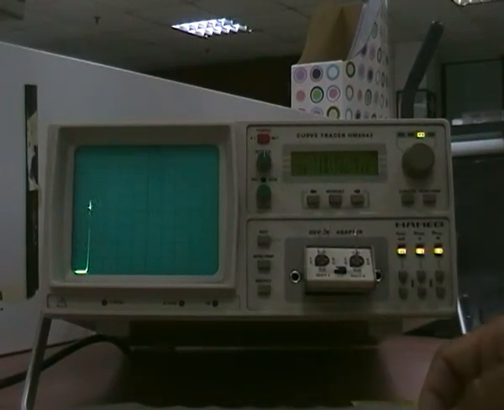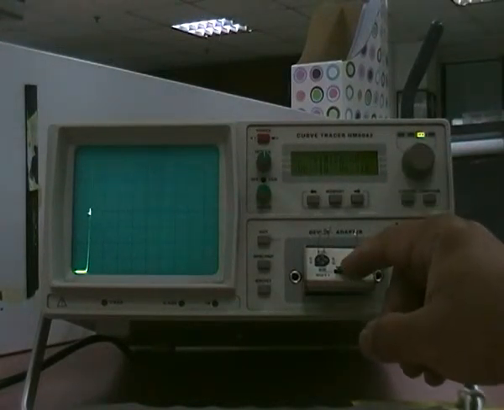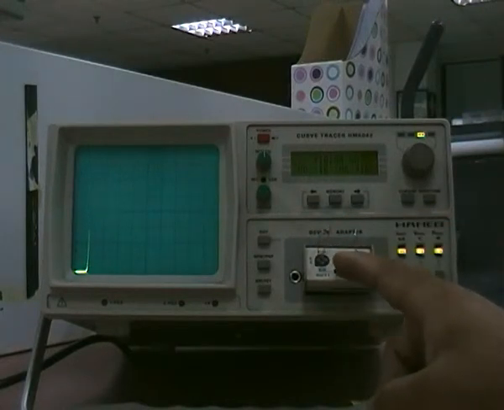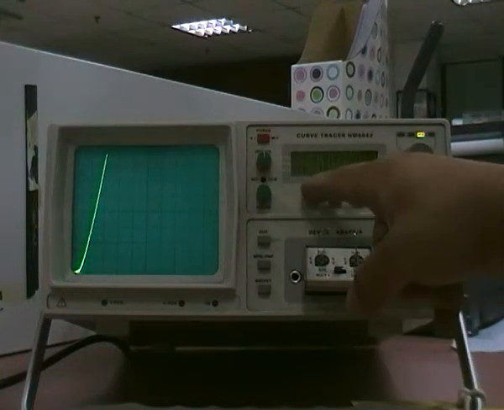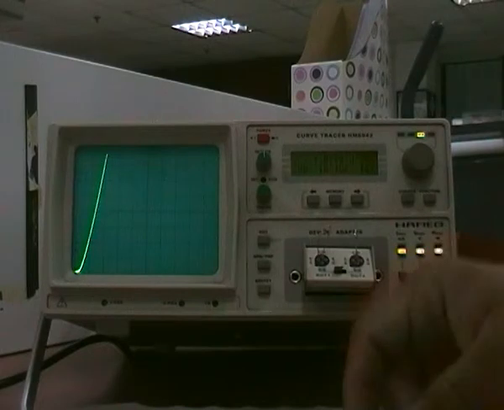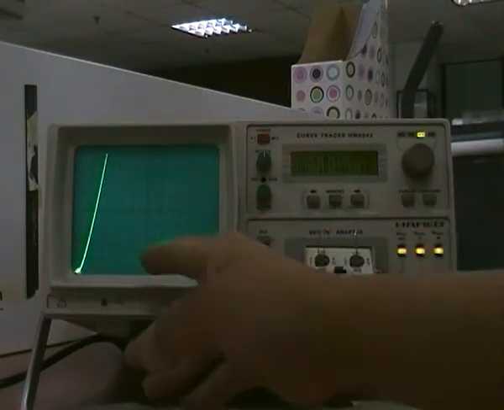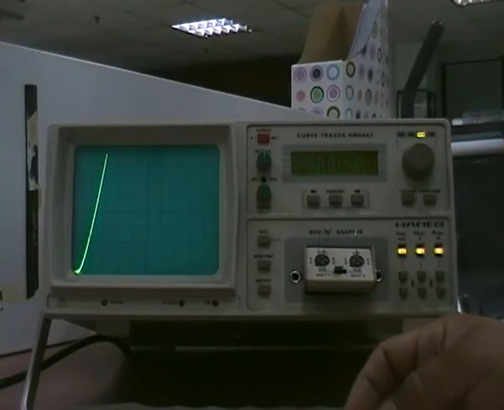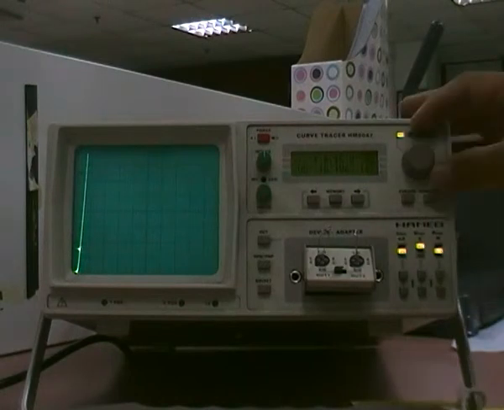Next I'll show you how we can measure a Zener diode. I've already put a Zener diode in my device under test 2. So this is a Zener diode. If I play around with this, I can see that this is the knee voltage, but I cannot see the span of the Zener diode. So I need to increase this.